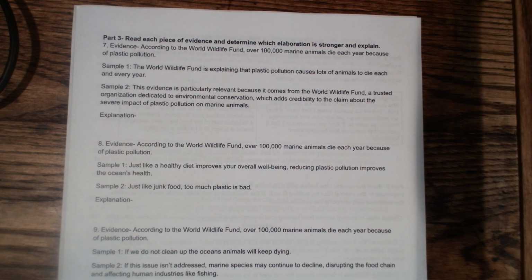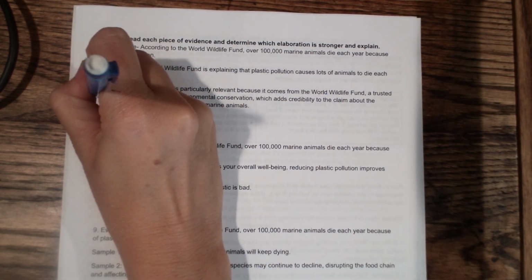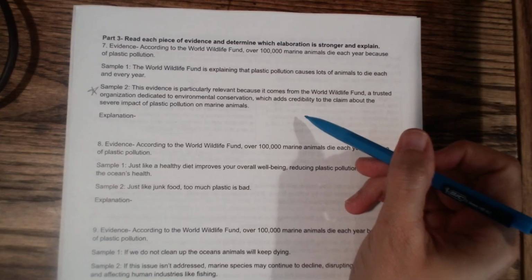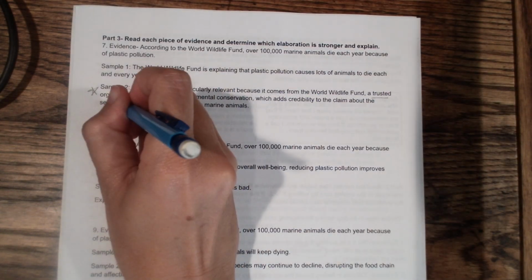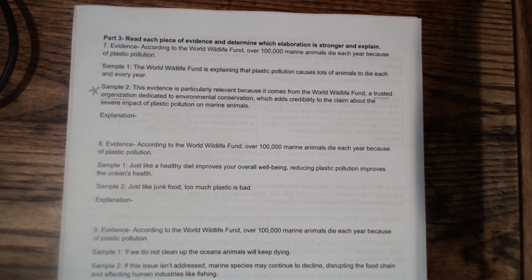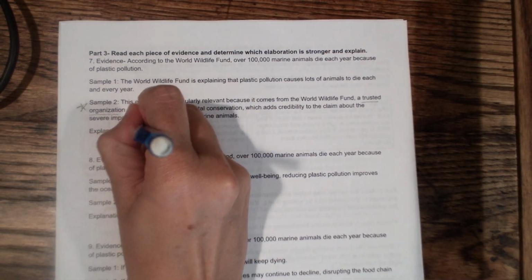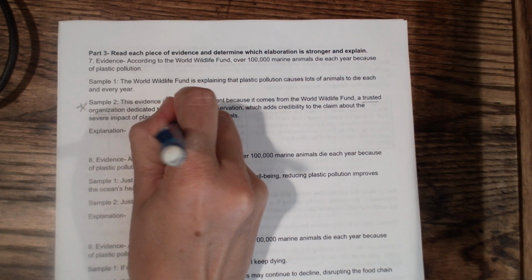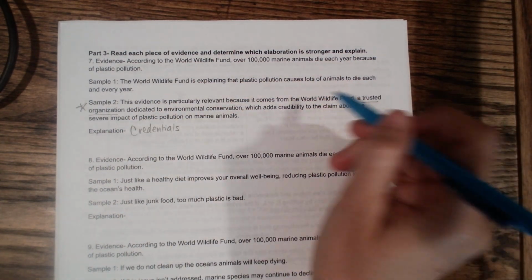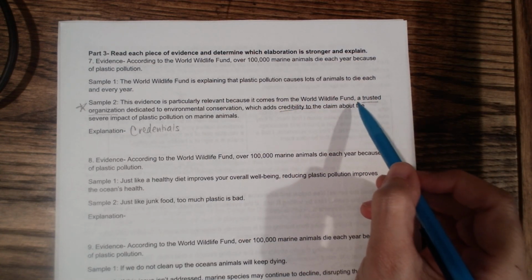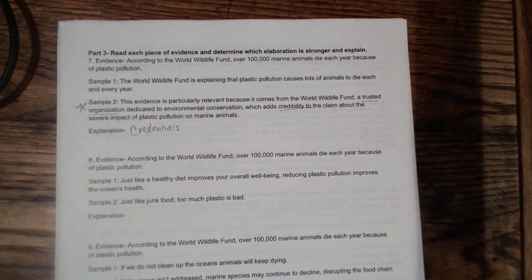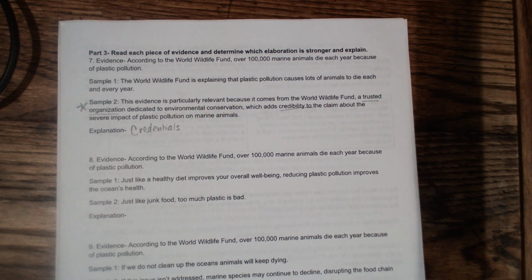So right now, I'll put a star by the elaboration that's the stronger of the two. If you chose sample 2, you were correct. And so, what about sample 2 makes it a stronger piece of evidence? Well, we've got that it's a trusted organization. So, the writer of this is pointing out the credentials of the quote. I mean, the author is saying adds credibility to the claim. So, this World Wildlife Fund is an organization that has some credibility. They know what they're talking about.